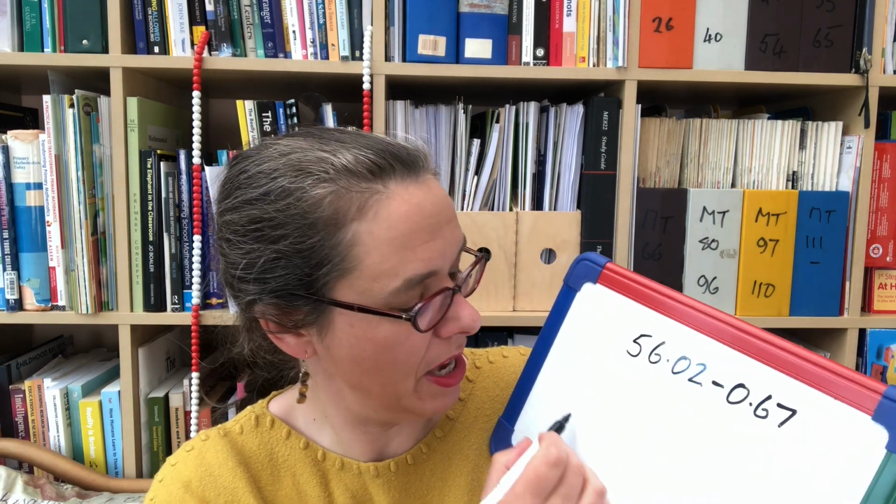Let's just look at that with a number line. So we're using subtraction as takeaway. We're starting at 56.02.